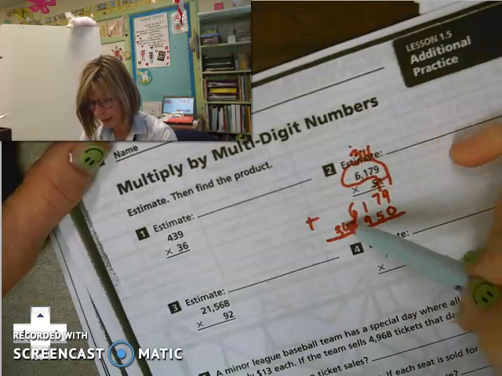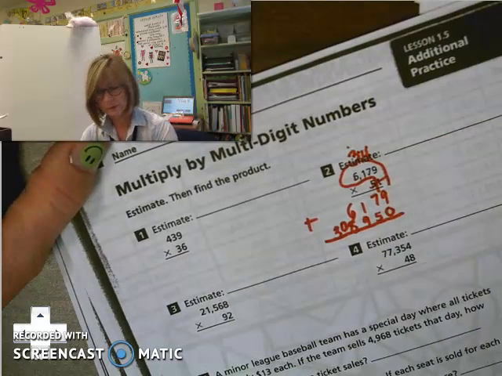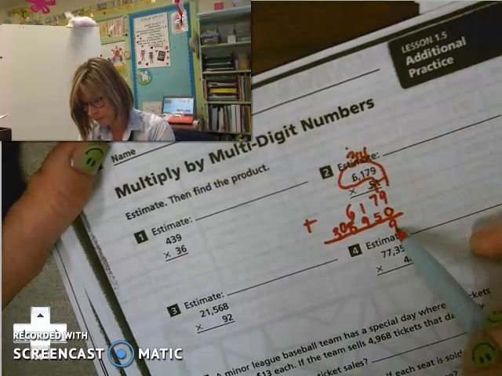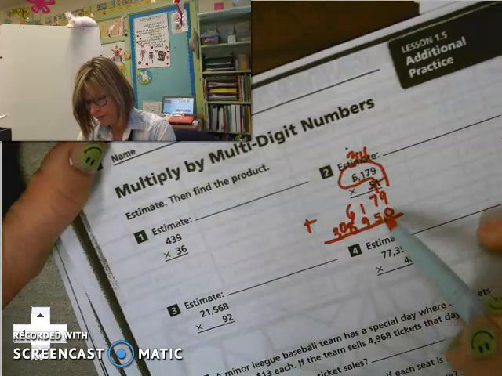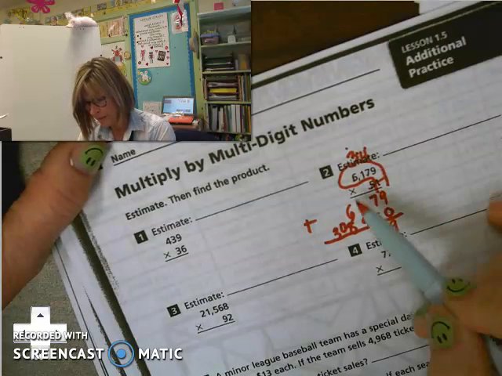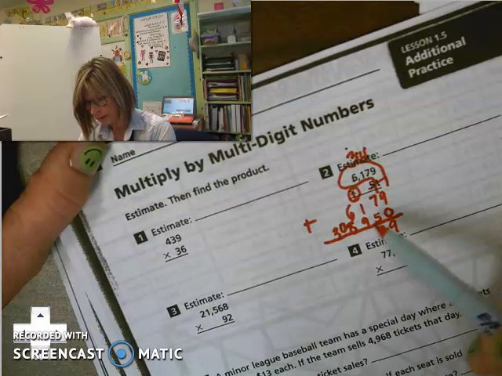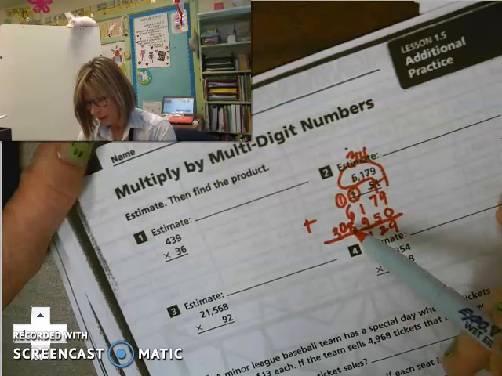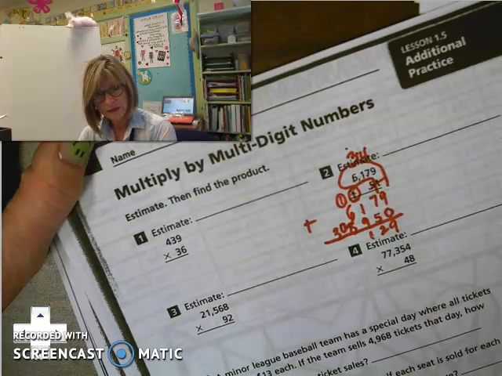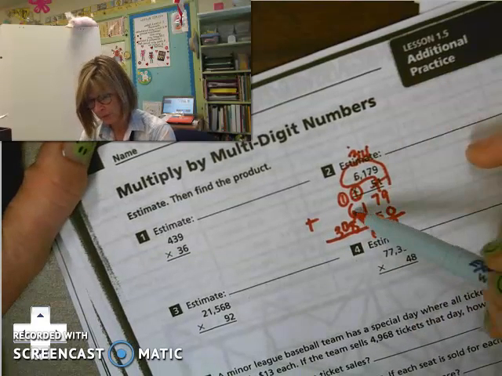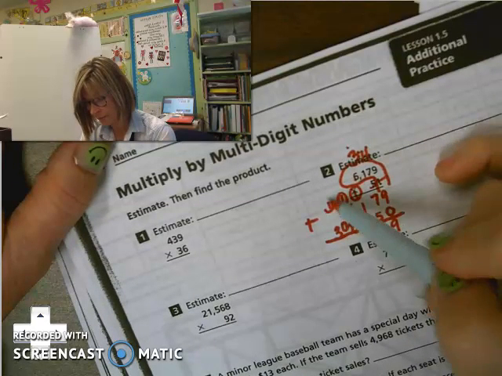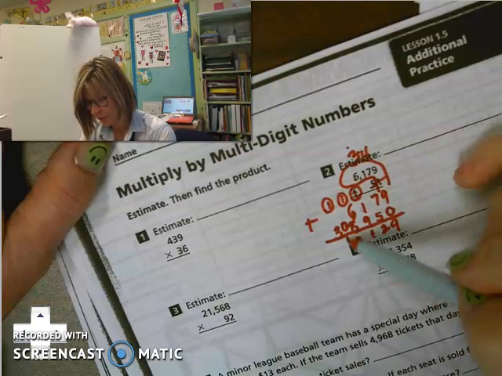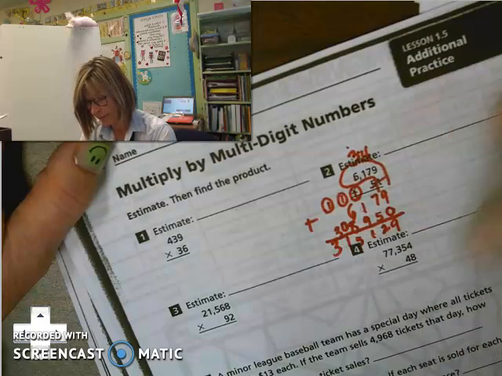Then I have to add my 2 partial products. 7 and 5 is 12. Carry 1. 9, 10, 11. 8 plus 1 is 9, plus 5, plus 6 is 15. 1 plus 0 is 1, and then 3.